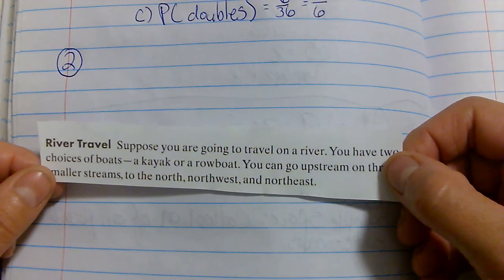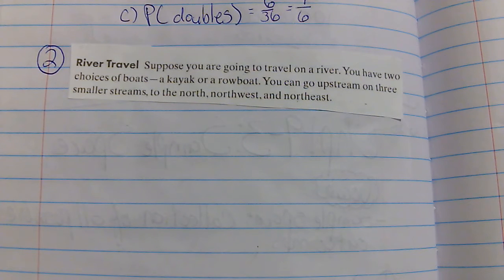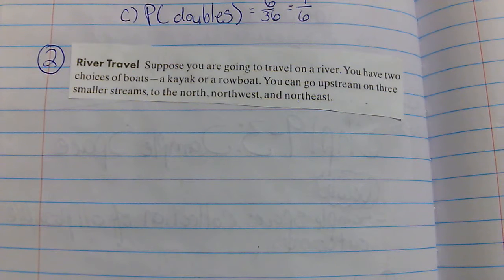So I'm going to go ahead and glue that in. I'm going to pause the video while I do that. Alright, so I have mine glued in. So this is just another way to find how many total possible outcomes we have.